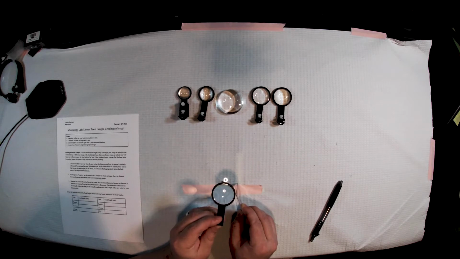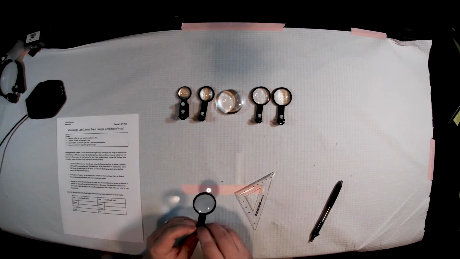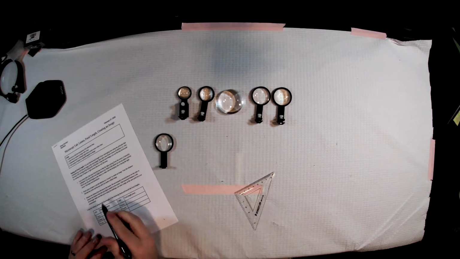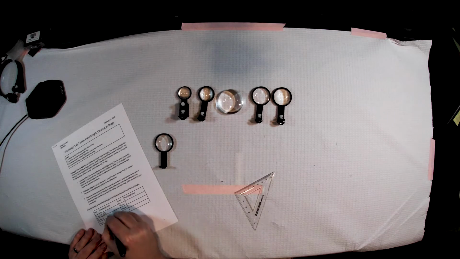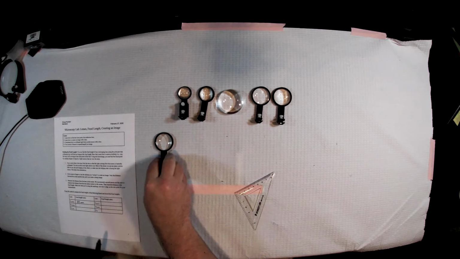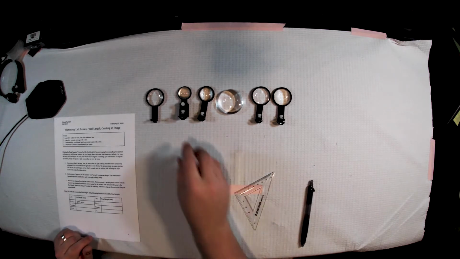And I'm getting about 82 millimeters for the collector lens, so I'm just going to go ahead and fill that in. These are going to be very useful for later labs, so having this reference is essential.